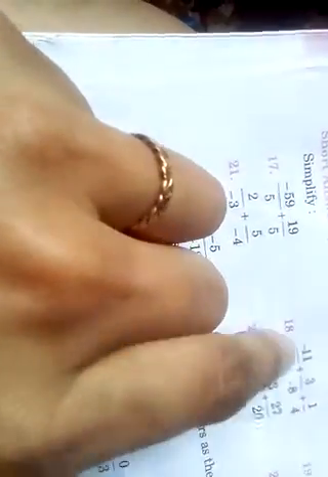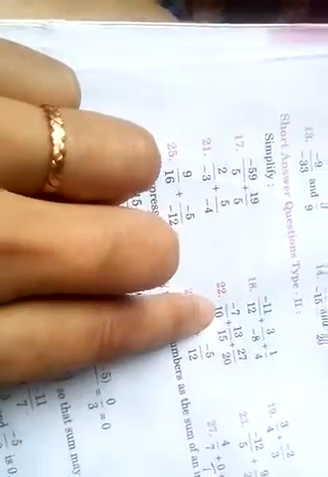Okay, so only these kinds of questions are given in the exercise also. So hope you can understand, you can solve it when three rational numbers are given. Means when three rational numbers are given, you just have to do the same in the same way. You just have to find the LCM of all these three numbers. Okay, in the same way this question number 22 also you will do.